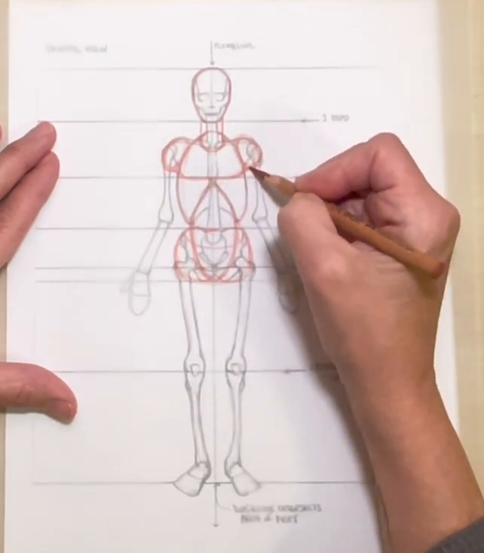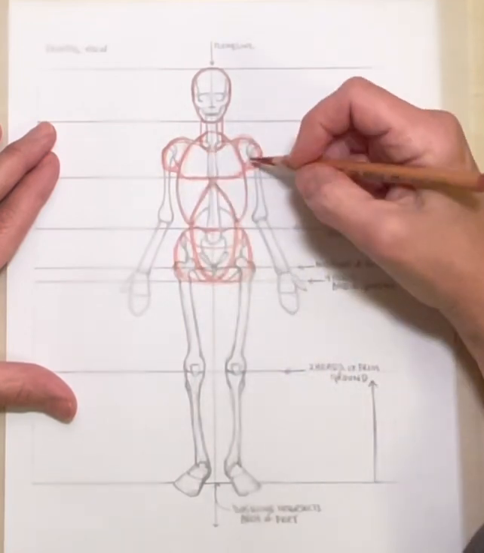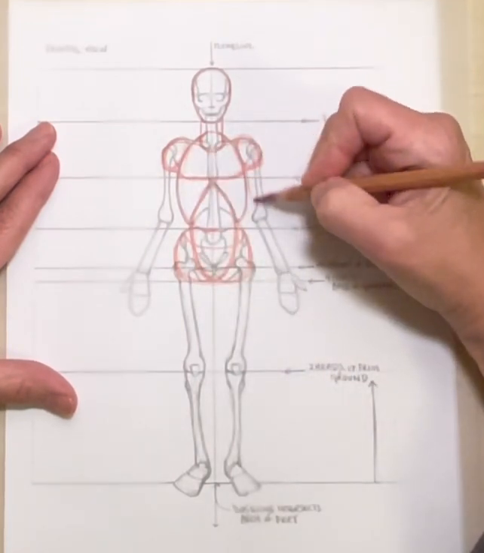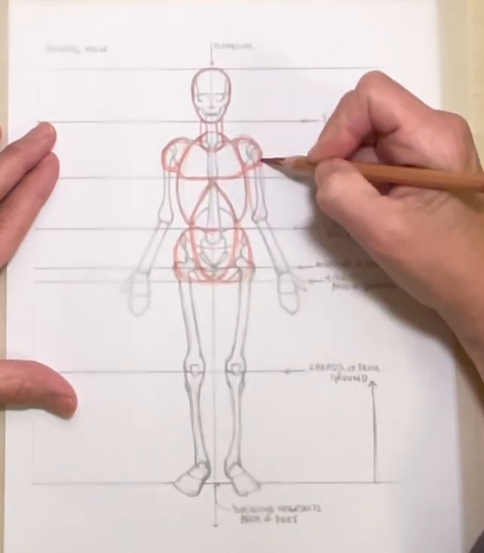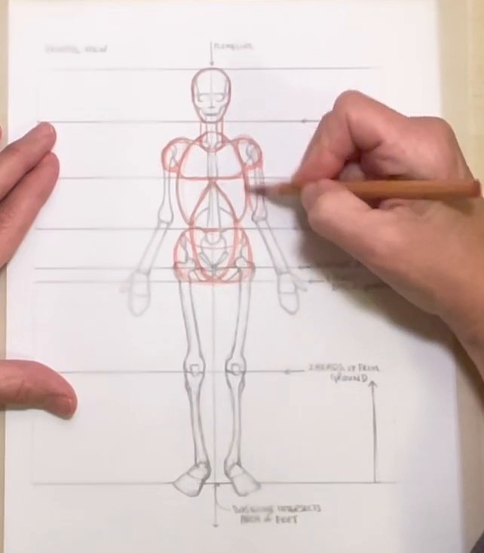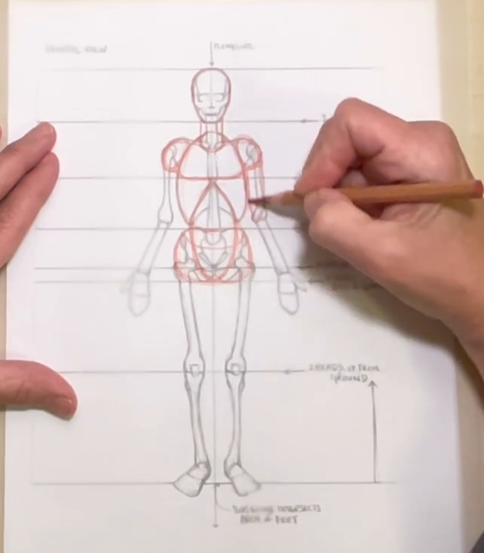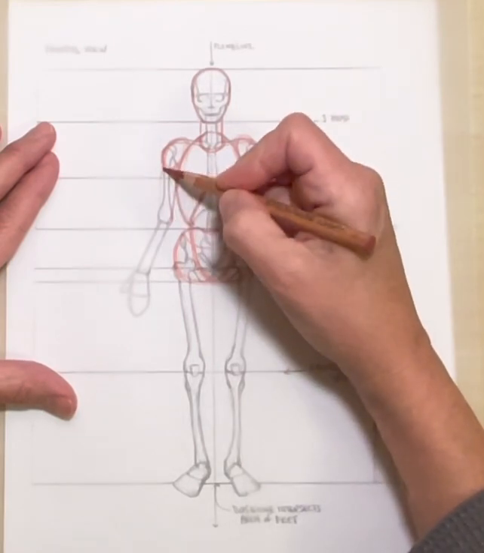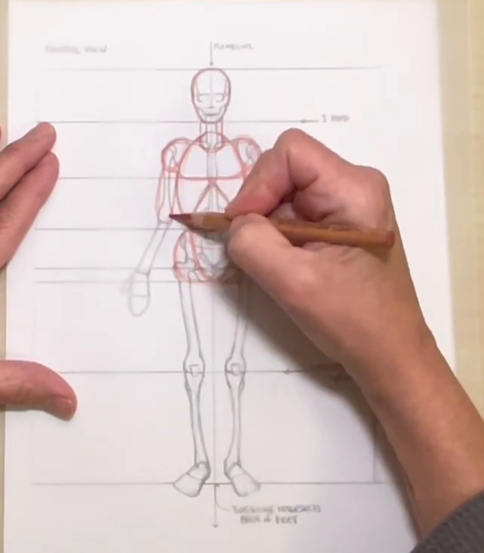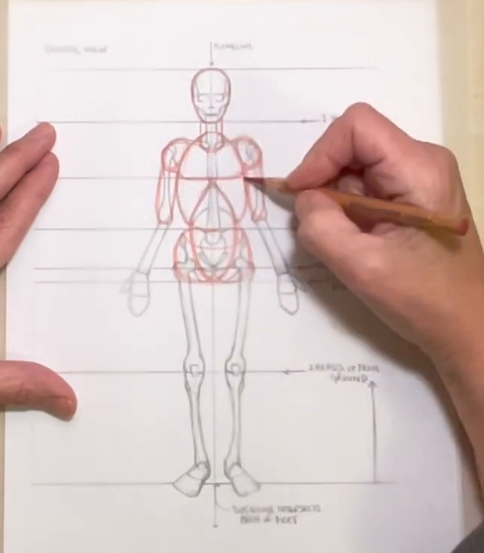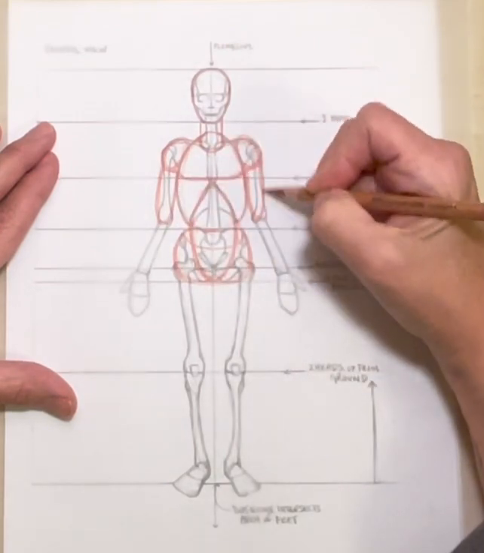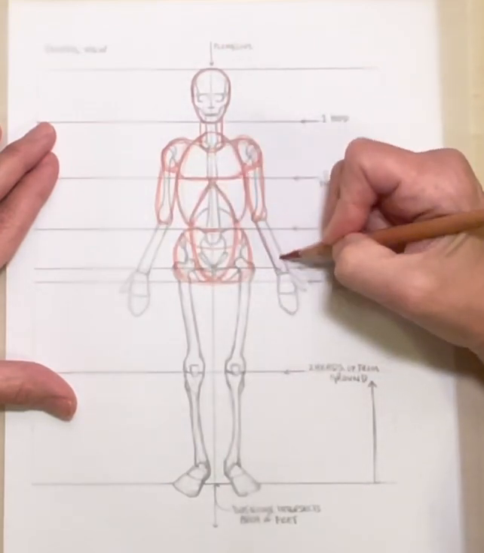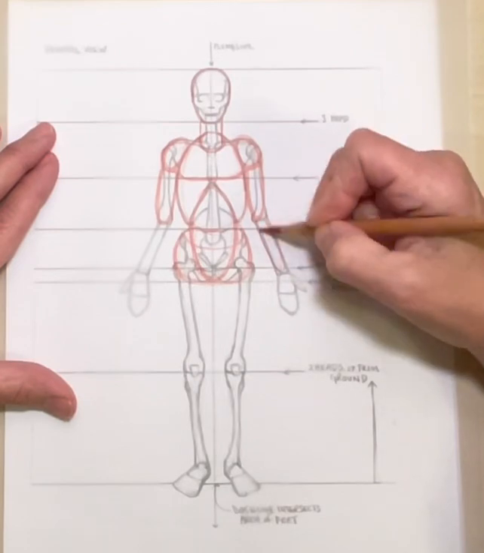And it's nice to have that in there, because then you can really visualize how the bicep, or the upper arm mass here, slips out from underneath that shape. And visually that helps create more of a sense of naturalism. So there's your upper arm volume and your lower arm volume.